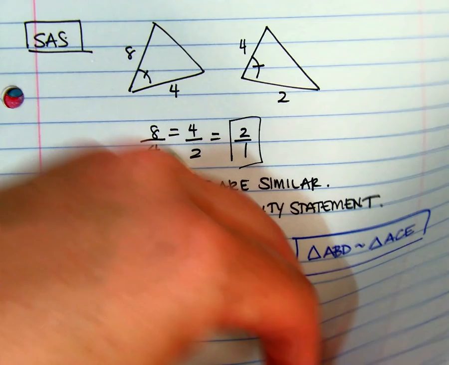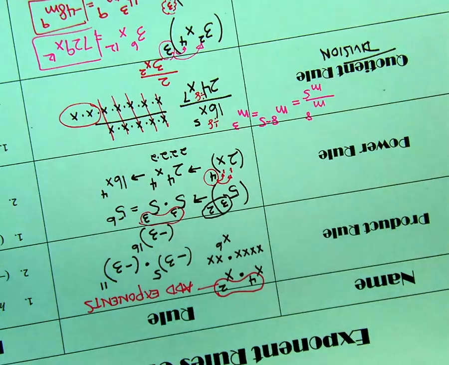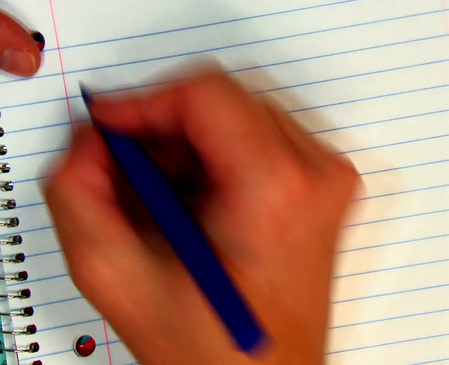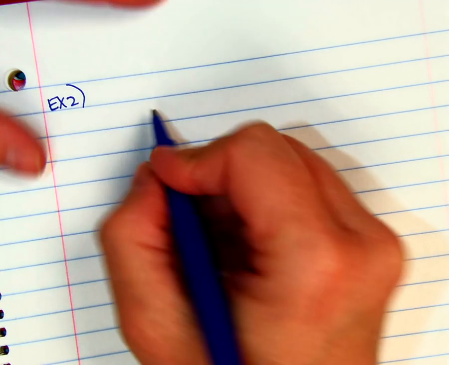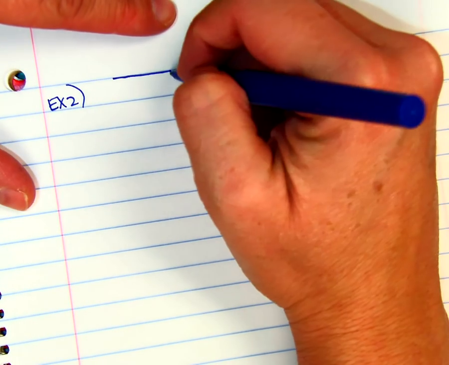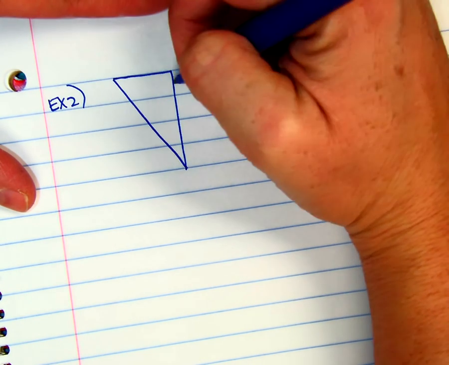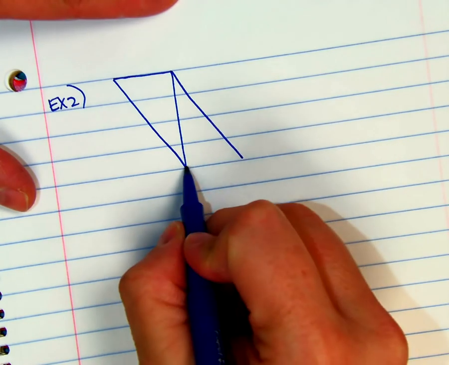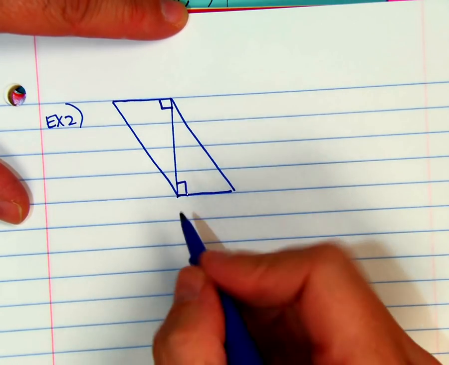Okay, we have two more examples. Example 2. Kind of a weirder figure here. Okay, so we have a right angle and a right angle.